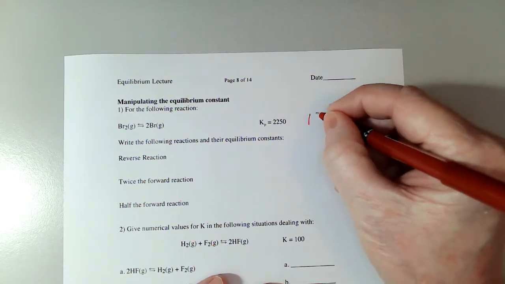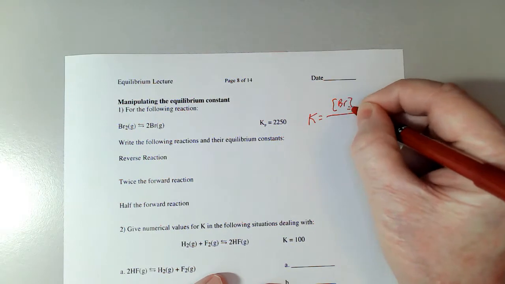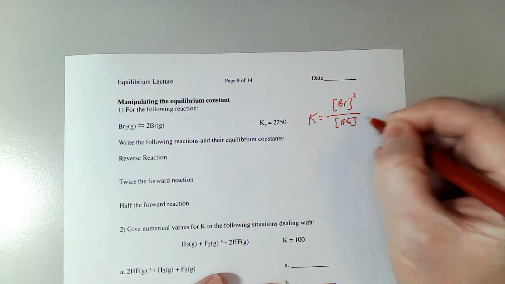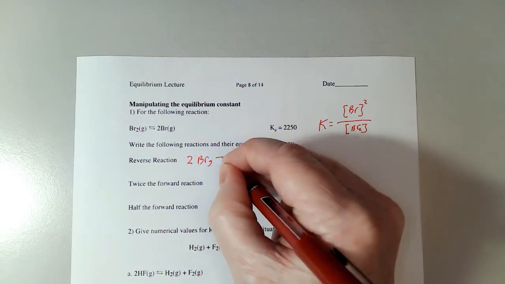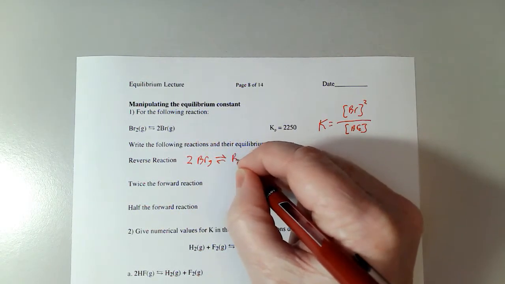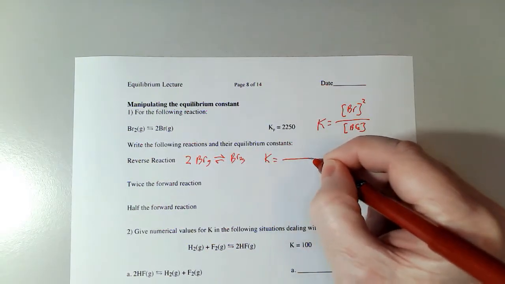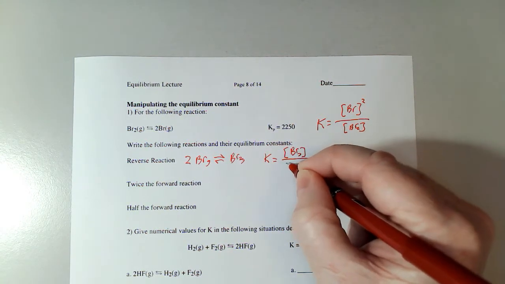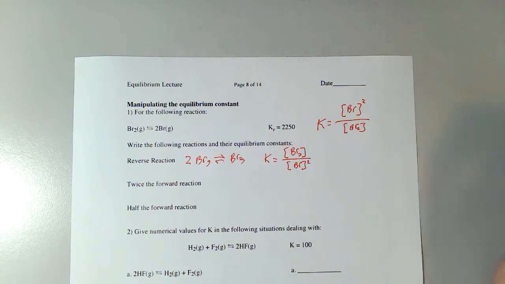Well, K here equals the concentration of Br squared over the concentration of Br2. So for the reverse reaction, which is 2Br gas comes to equilibrium with Br2 gas, the K equals Br2 over Br quantity squared.